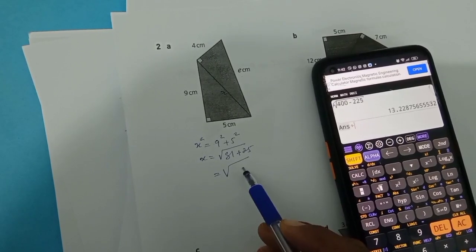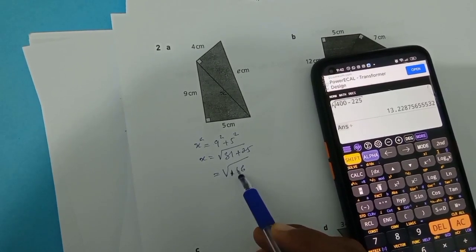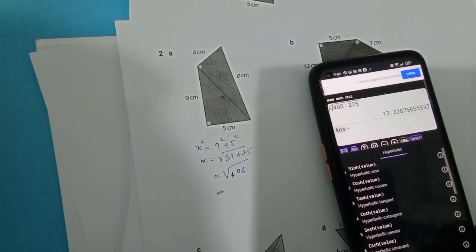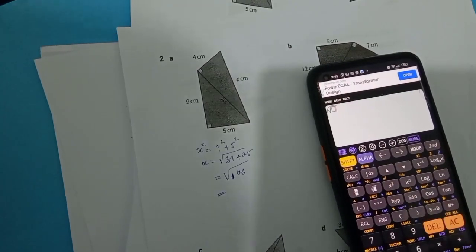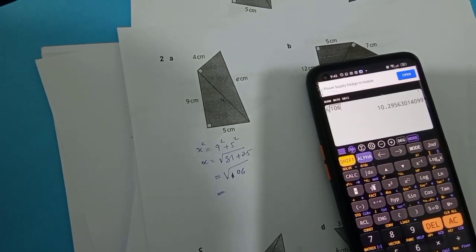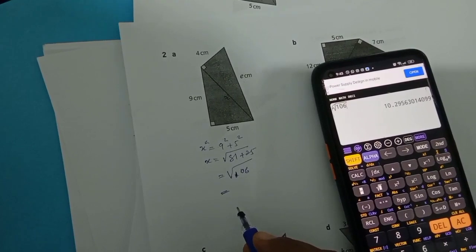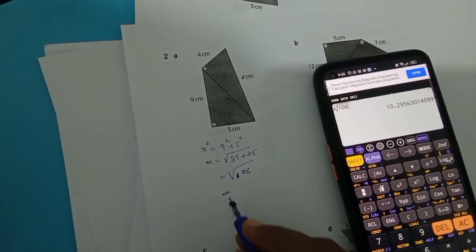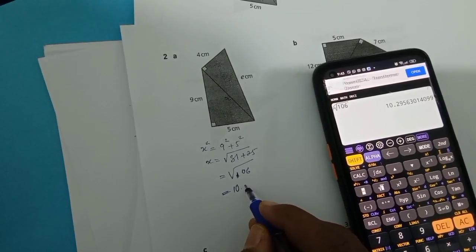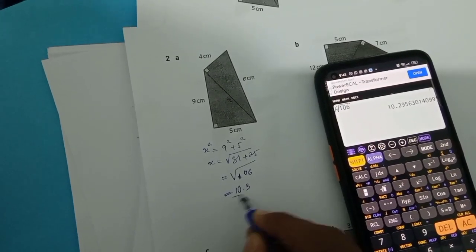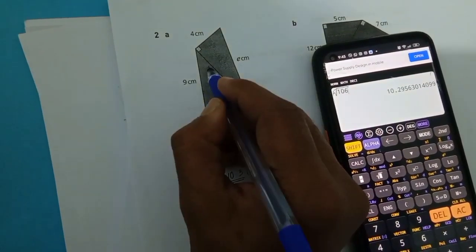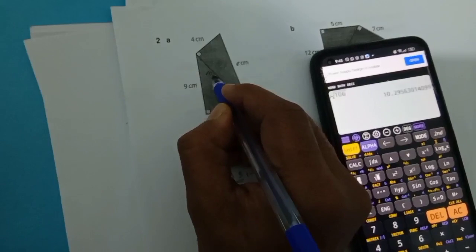So that is 106. Okay, so we can find out the root of 106, 10.295, that we can take 10.3 centimeter, right? Okay, now got this side 10.3.